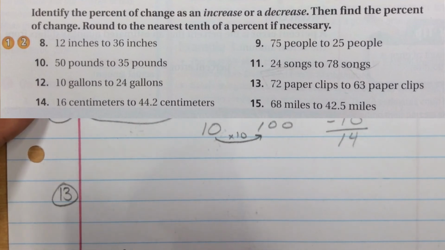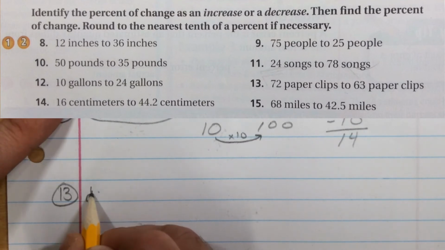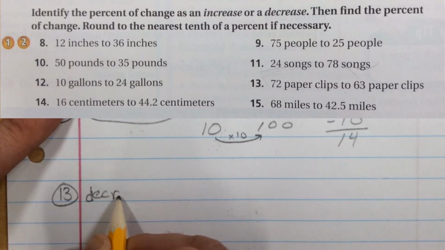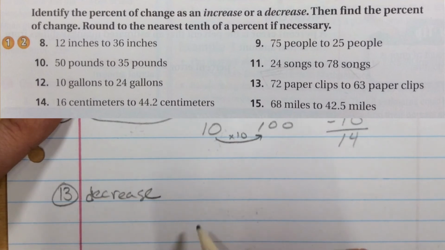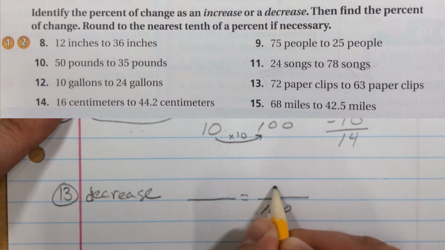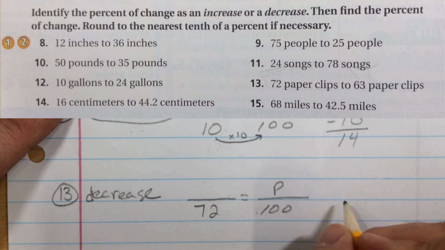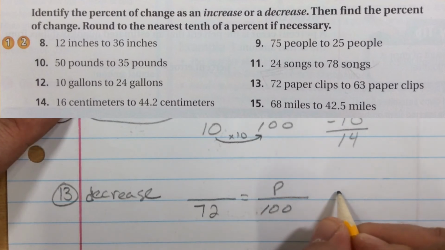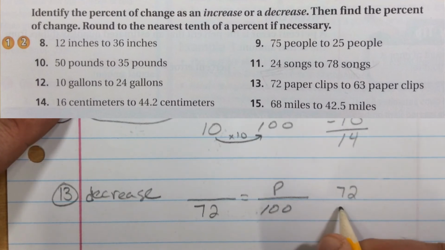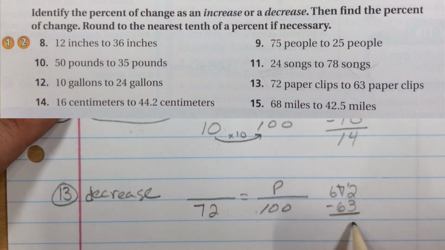Number 13. On number 13, 72 paper clips to 63 paper clips is a decrease. Decrease. And it went from 72. So that's the original. And we need how much it changed. So 72 minus 63 equals 9.